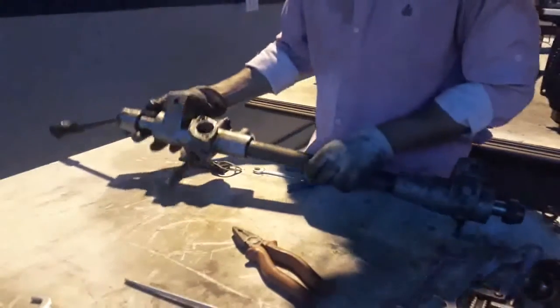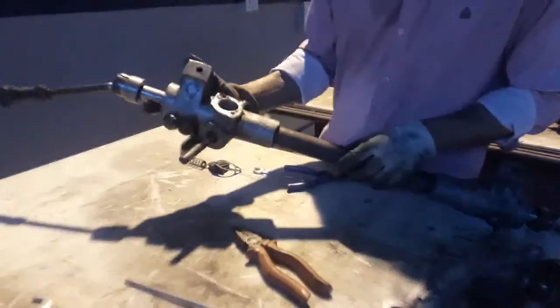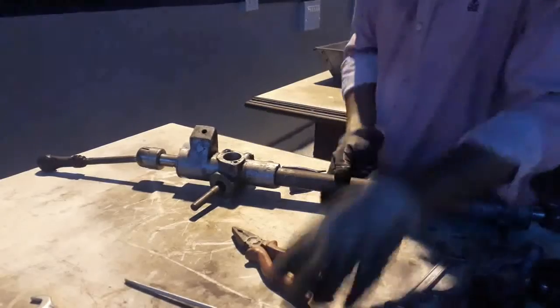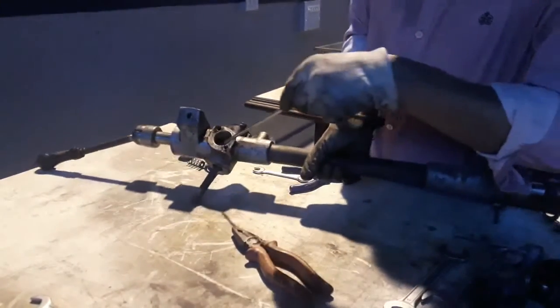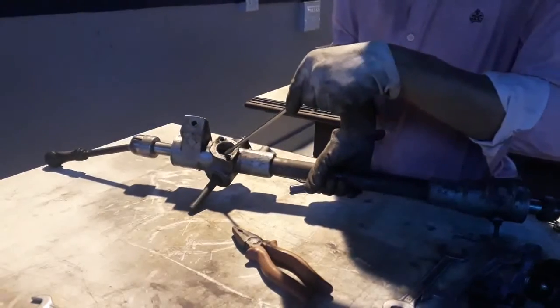So inside, this is the rack, and you will also see this is the pinion. Okay, so the pinion and rack are meshed together.